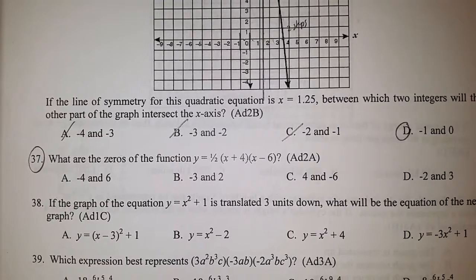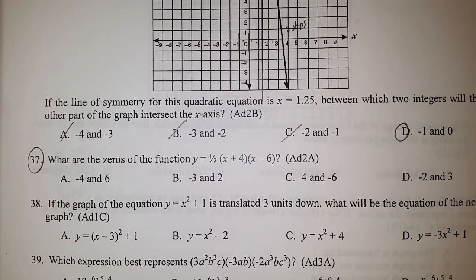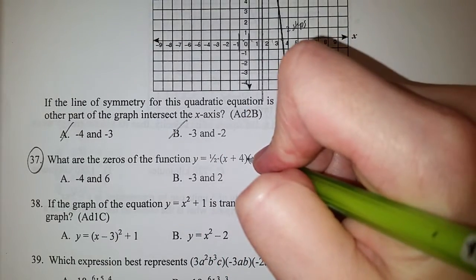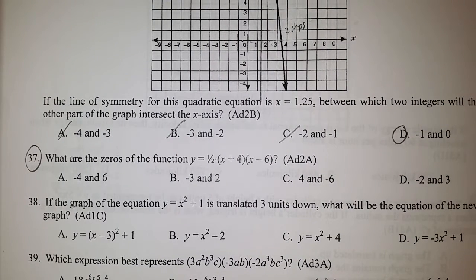All right, last but not least, let's look at number 37. Number 37 asks, what are the zeros of the function y equals 1/2 (x plus 4)(x minus 6)? All this is, it means multiplication. And let's put this in the calculator and let's see what the calculator gives us.